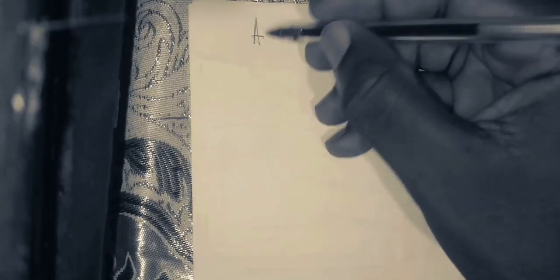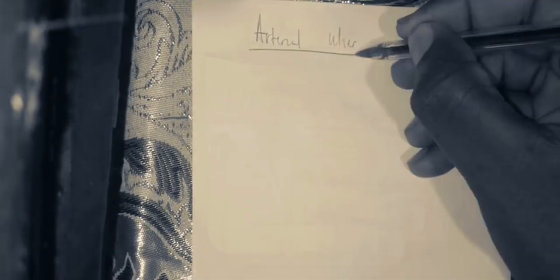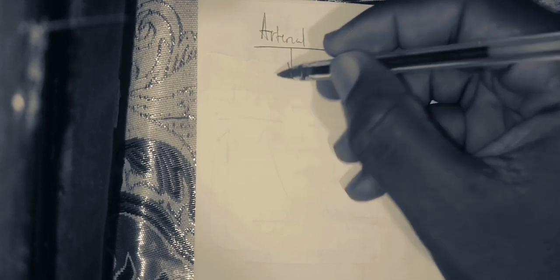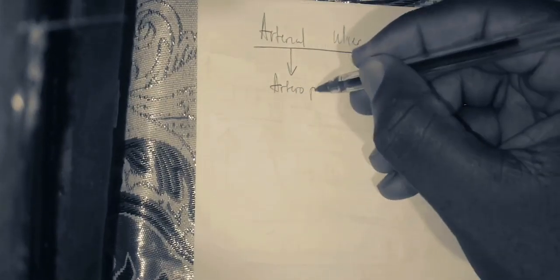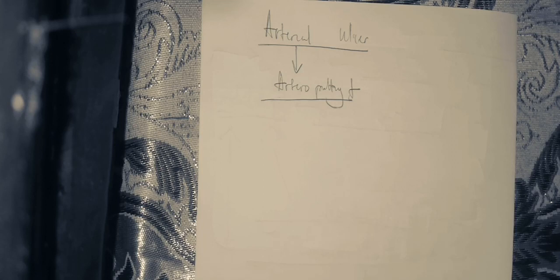Now let's start with the different types of ulcers. The first type of ulcer is the arterial ulcer. When visualizing an arterial ulcer, you need to visualize the different elements of it. The first thing to start with is that before you have an arterial ulcer, you must have an arteropathy. Is it clear? Before you have an arterial ulcer, you must have an arteropathy.